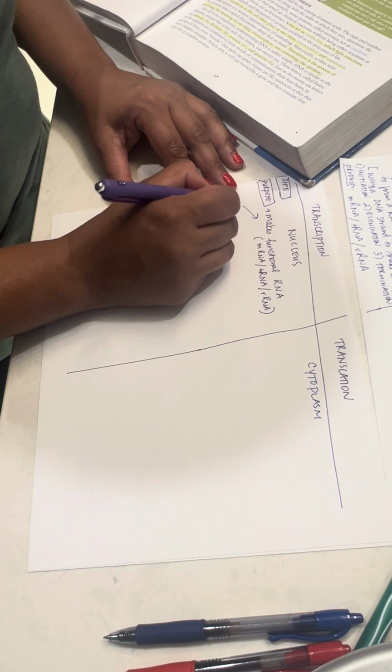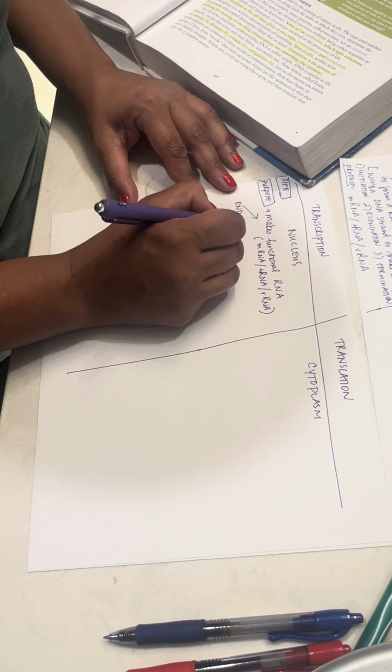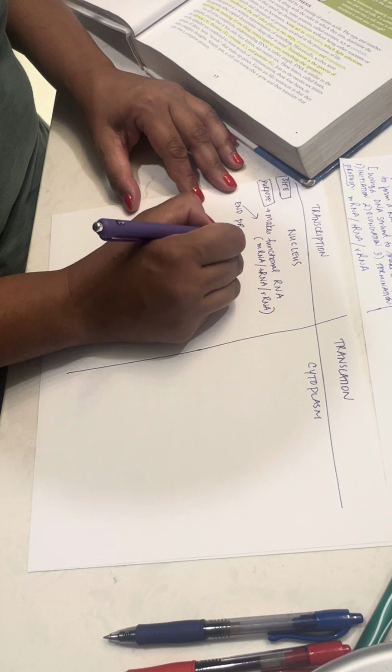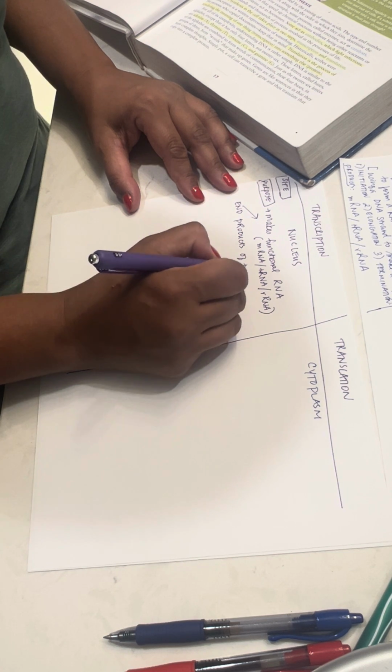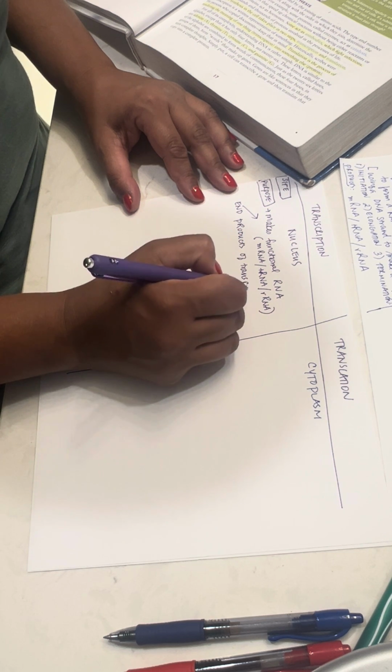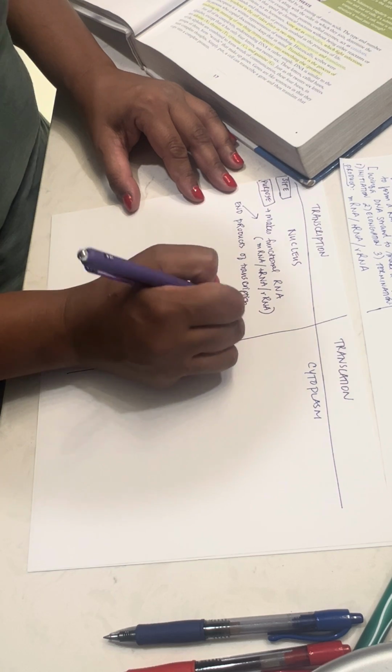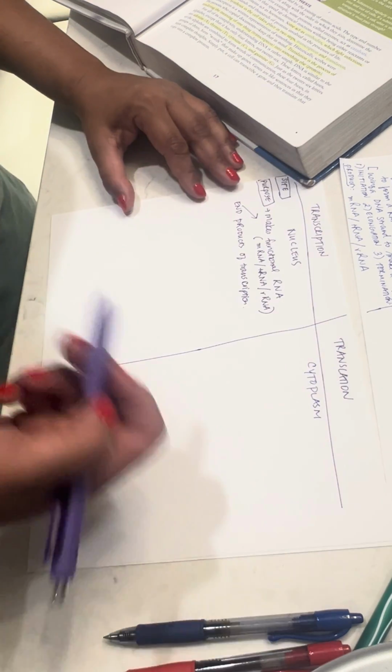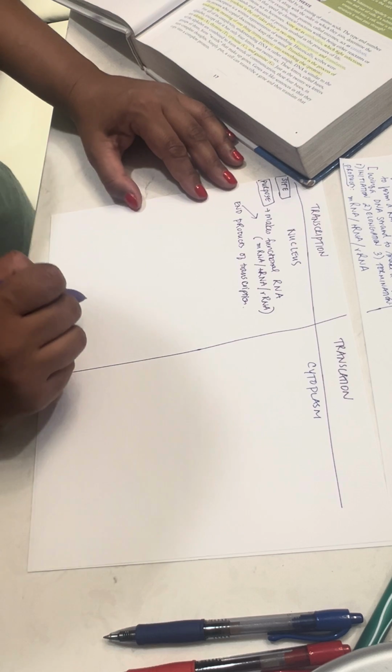These are the end products of transcription. There's a lot more information about transcription than translation because it's a longer process to make all this stuff.